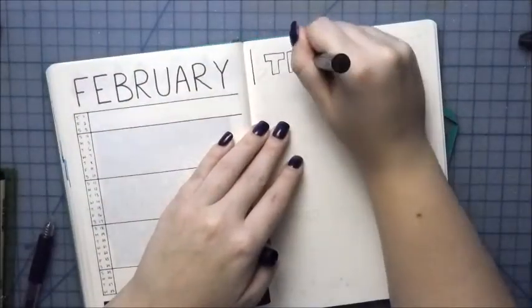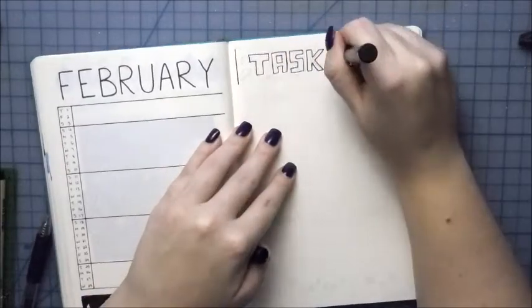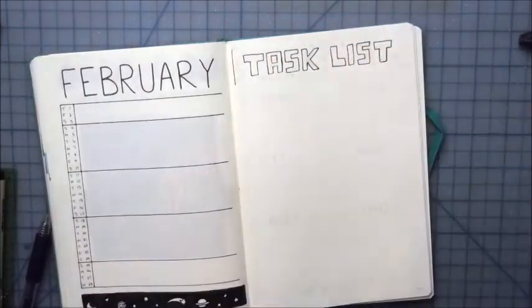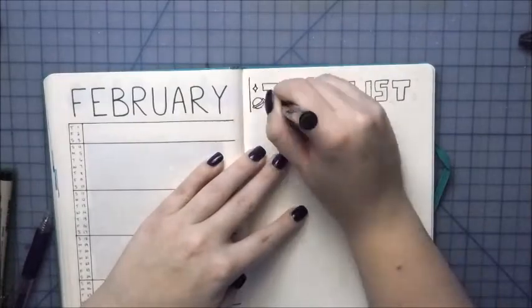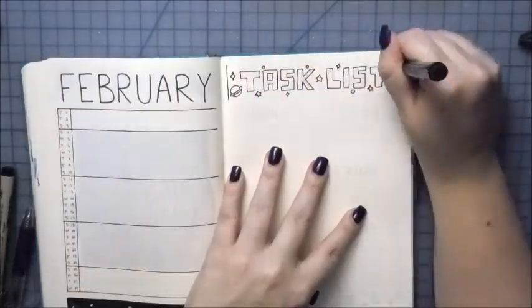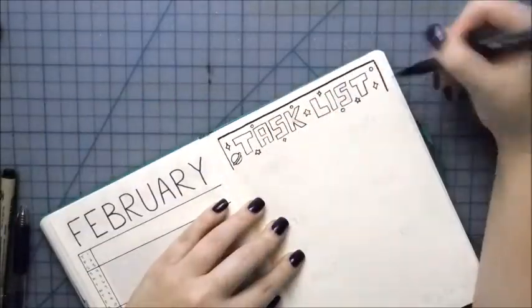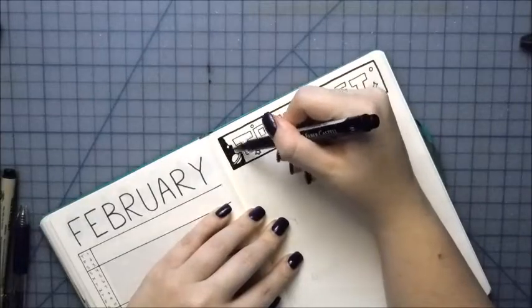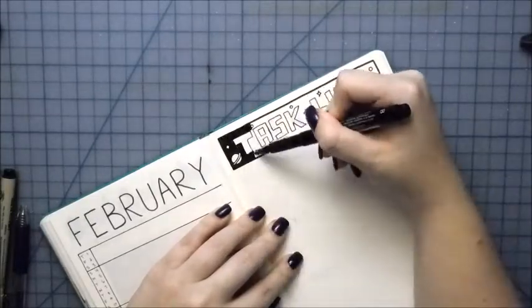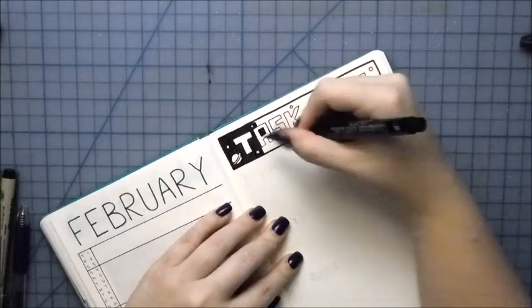This task list has been a lifesaver. So if you have a long list of stuff to do and it overwhelms you, trust me, it overwhelms me too. I talked about this a little bit in my last video with the January dailies plan with me and how I set up my dailies and why I do it the way I do.